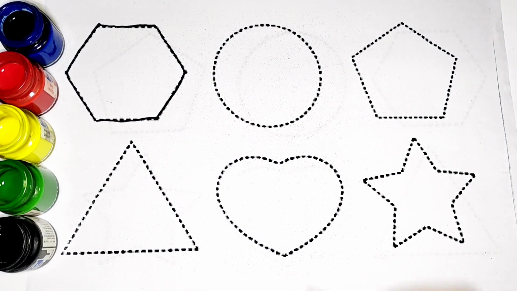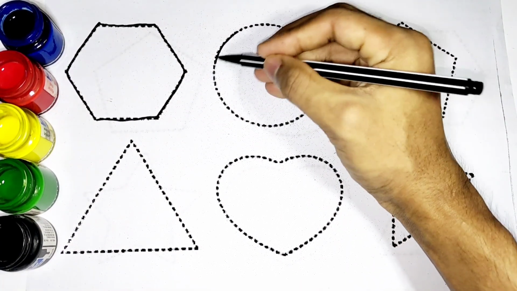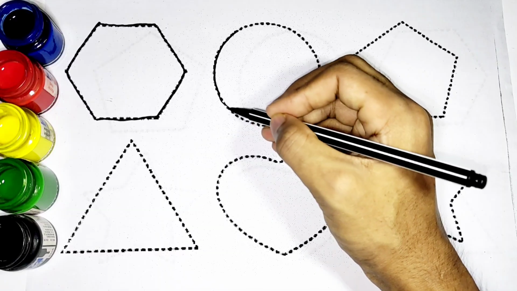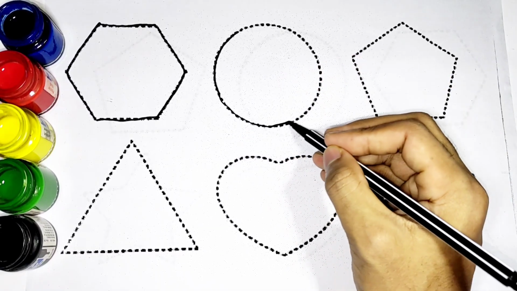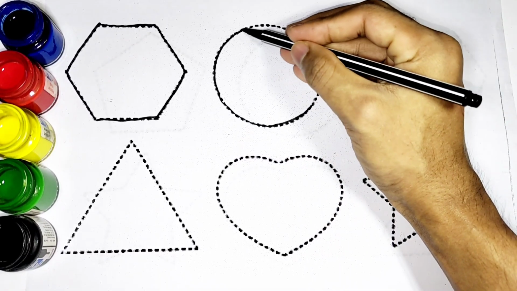Kids, the next one is circle. The shape of circle. Now we draw the shape of circle.